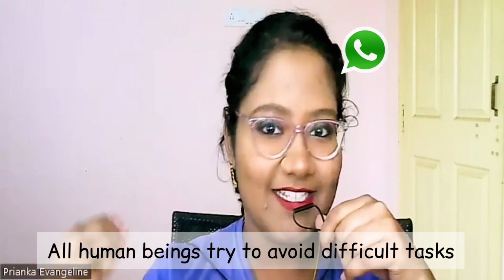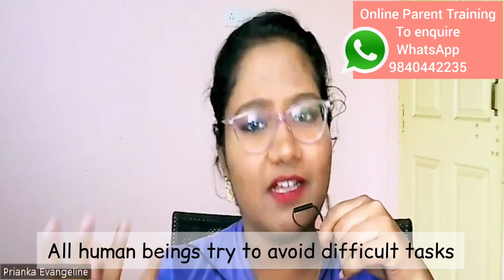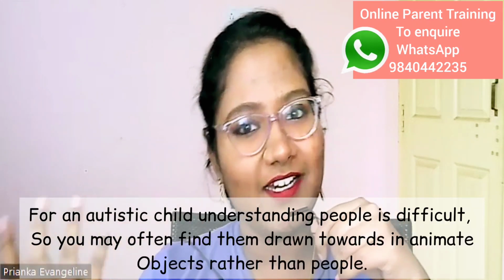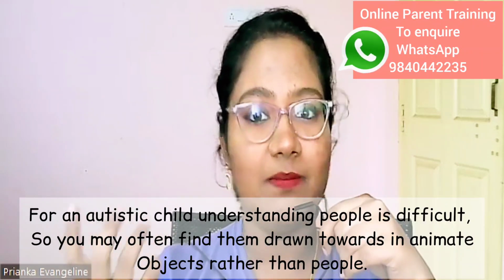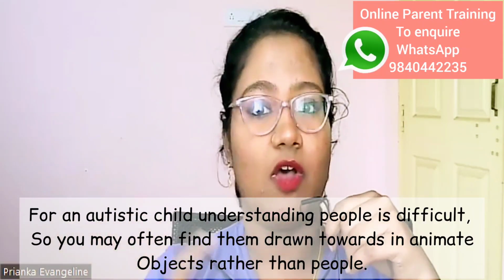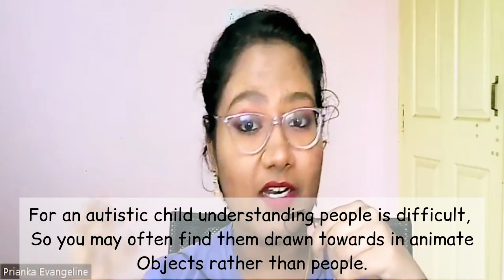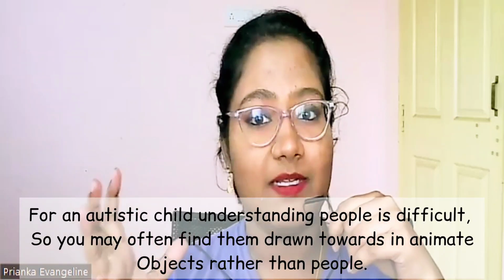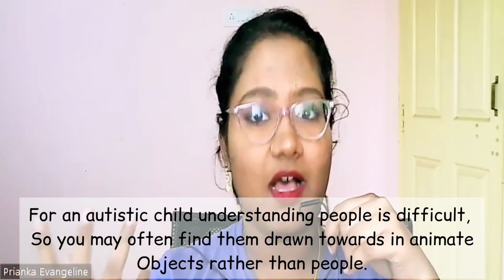So, if understanding people and their language and their actions are difficult for us, we will not choose to do it. So, a child with autism can often be seen observing objects or inanimate things around the house, or maybe even animals more. Animals and appliances, vehicles around the house, rather than observing people.